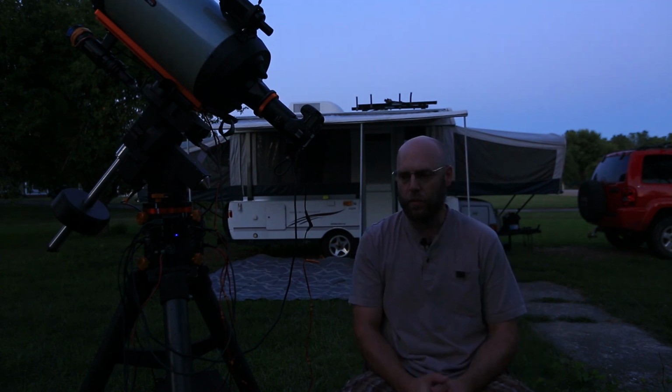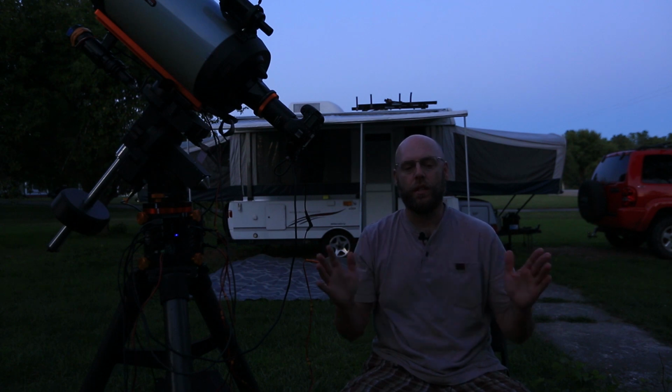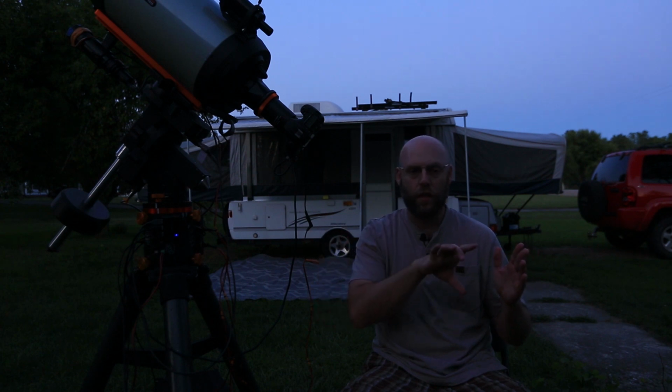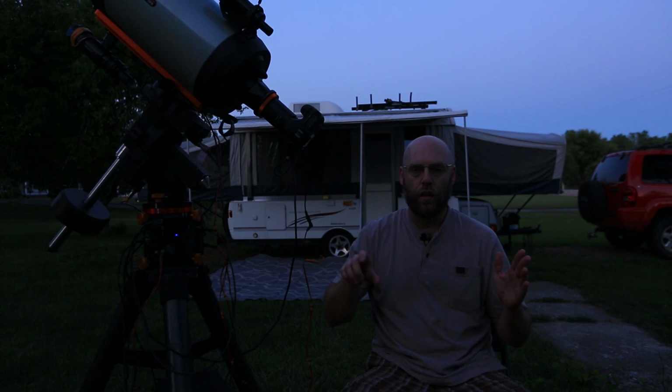Focal length, put simply, is just the distance that it takes your primary objective to bring your light to focus, right? To converge your light rays. So if you've got a 400 millimeter focal length, that means from the front of your optic, if it's a refractor from the front of that lens, or a reflector from your mirror, then it takes 400 millimeters to bring that light into focus.